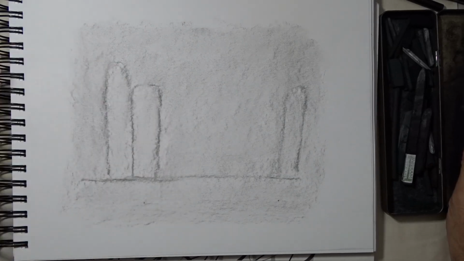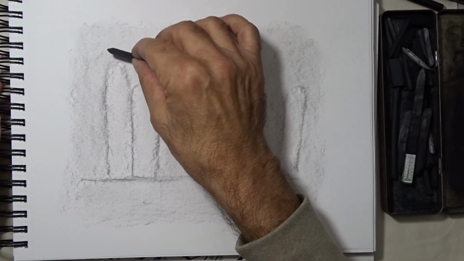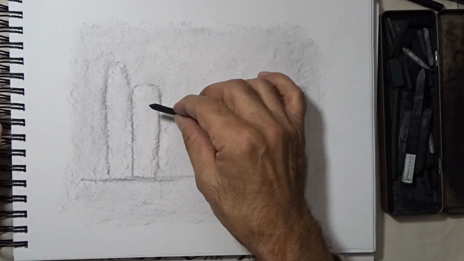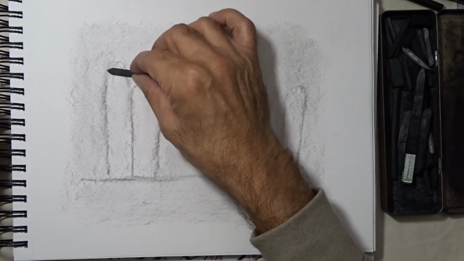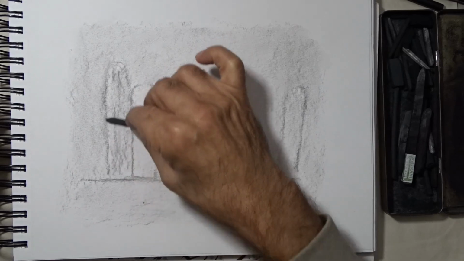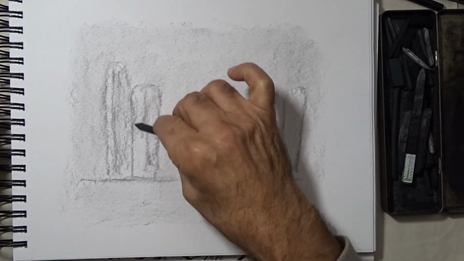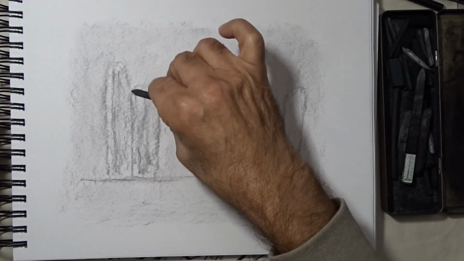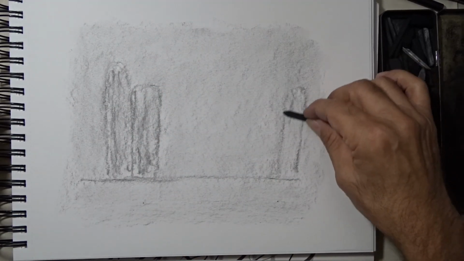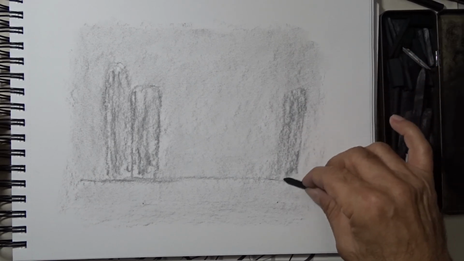Backlit or backlighting occurs when the source of light, in this case the sun, is behind the objects that are in front of us. So the object is going to look a little bit darker. I'm going to apply a little bit of charcoal to my object here, darken it a little bit. The only thing we have to be careful of is to leave a little white area around the post, because that is the halo, the white glow we see from the light.